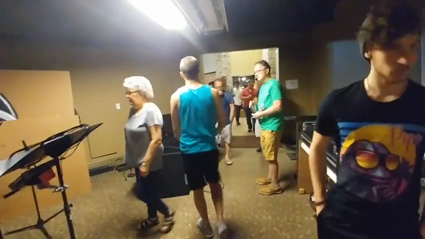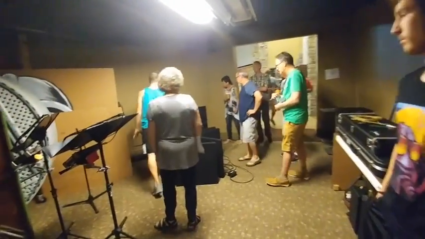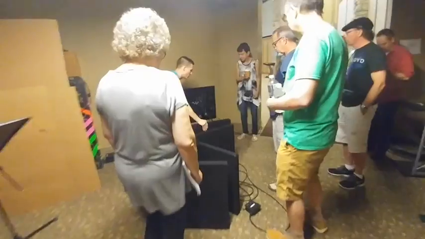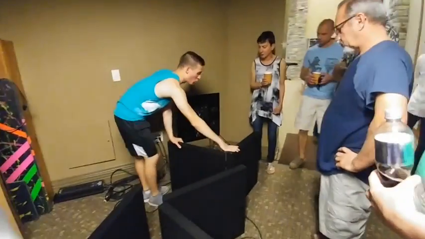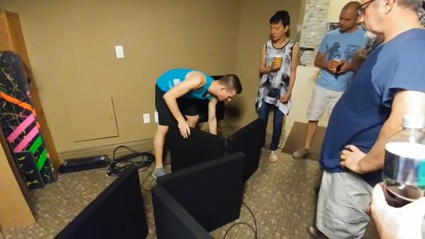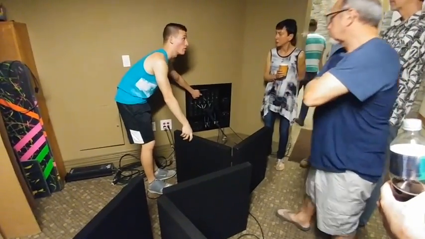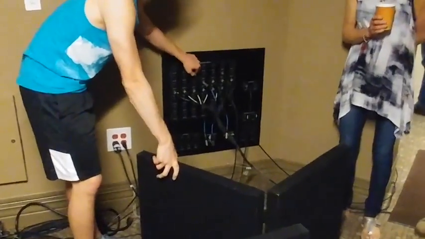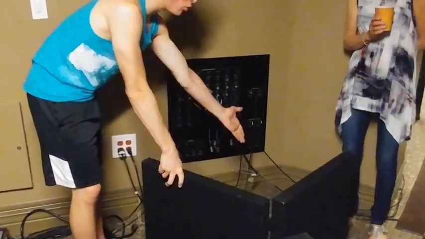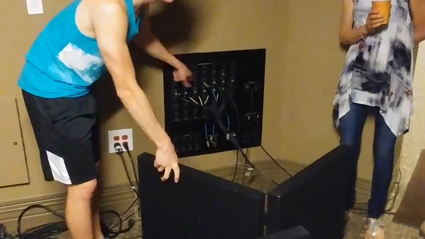Okay, so this part of backstage just happens to be where we mic guitar amps. What we do is basically these help absorb the sound. So we'll put the amp here facing a microphone. That microphone goes into here in one of the channels, and that's your electric guitar. So one mic for one amp, one channel, and it goes back to the board.